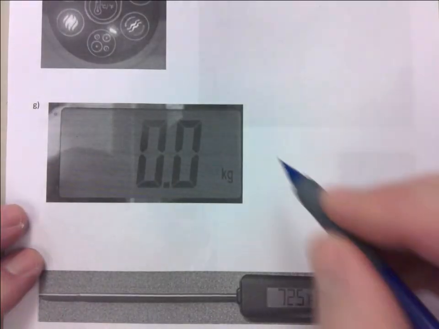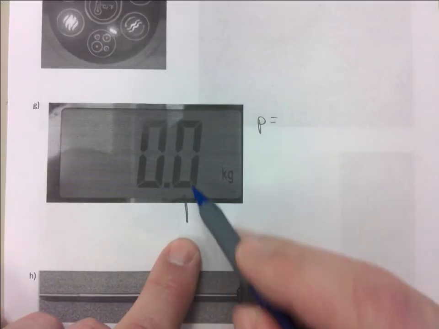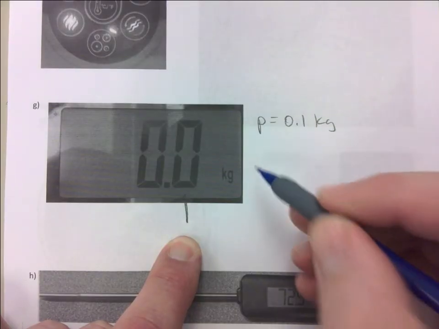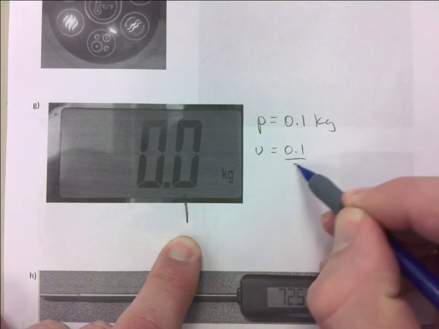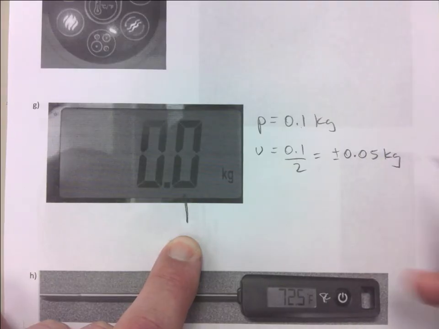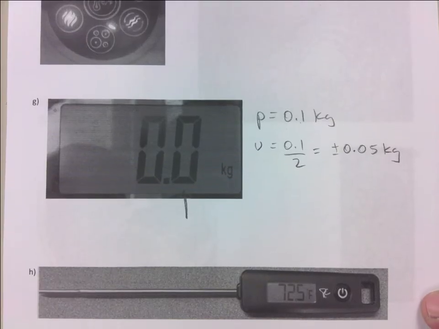What's the precision of that? It's right there. That's where the precision is found. It's 0.1 kilograms. Uncertainty, divide that by 2. You get plus or minus 0.05 of a kilogram. So if there's a bunch of zeros, it doesn't matter. The device still has a precision that we can gain from, that we can observe.